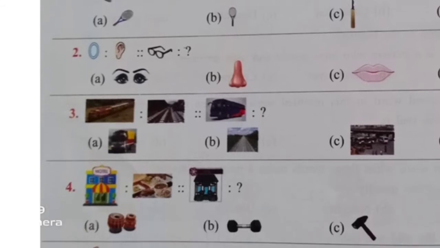Next, fourth question. In the first object a hotel is shown, and we go to the hotel to eat something, mostly to have dinner.